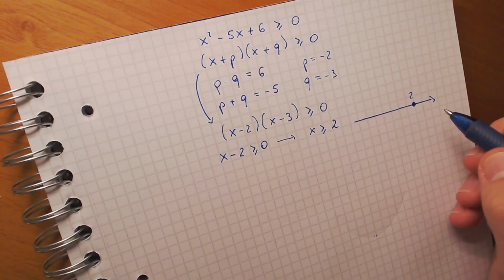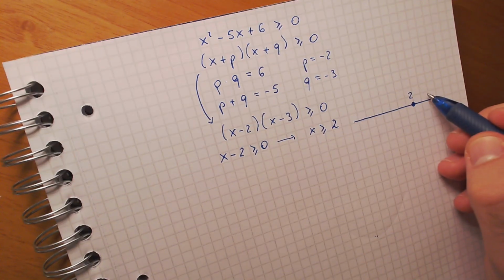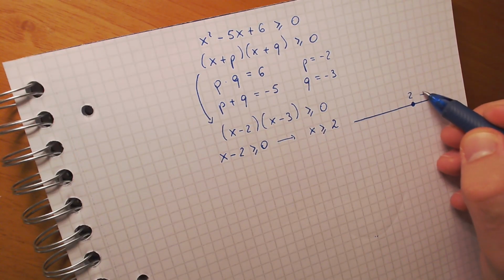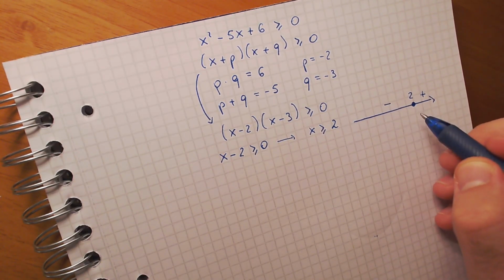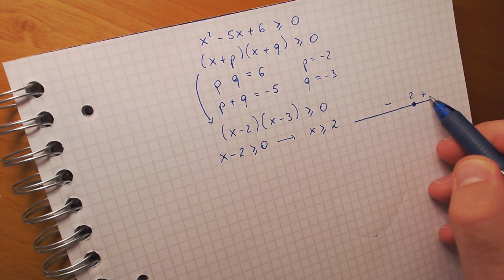So because of this we usually draw plus here and minus here just to show that this term is positive on the right.